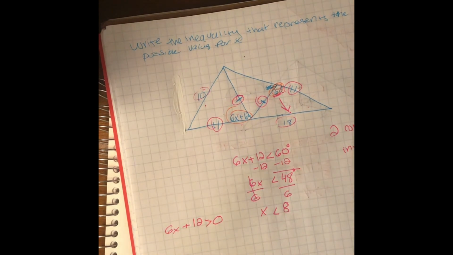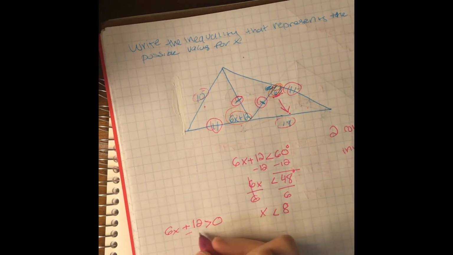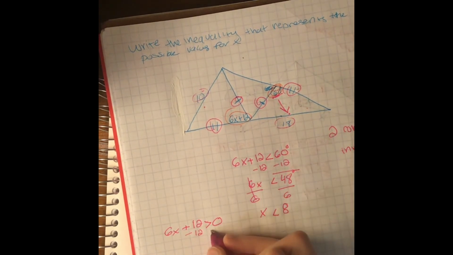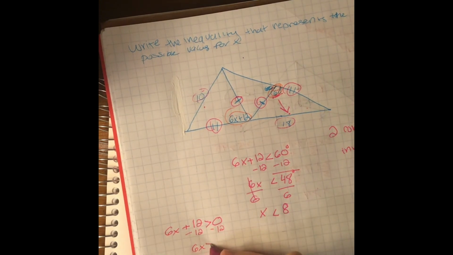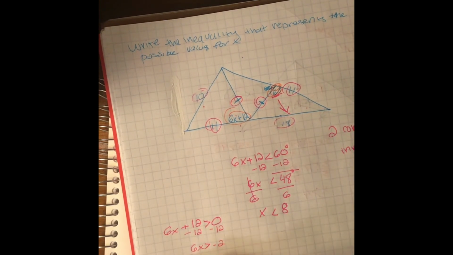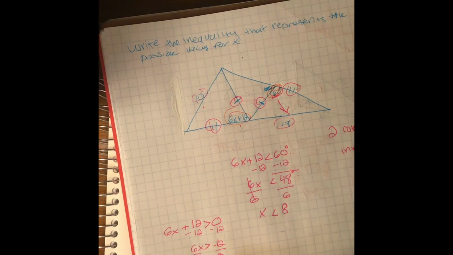We can't have a negative angle. We just can't. So we're going to do the same thing we did over here, subtract 12. So 6x is greater than negative 12. So x is greater than negative 2.